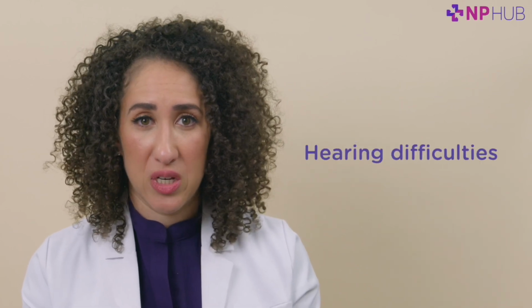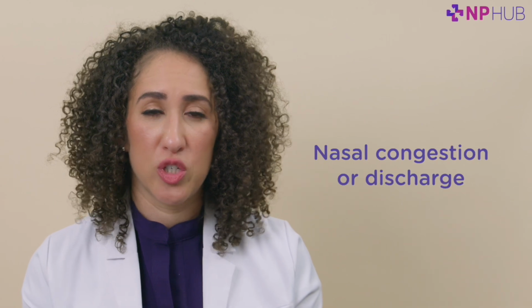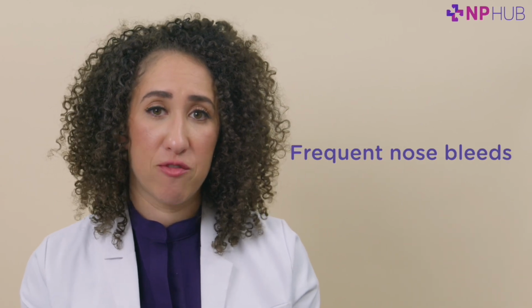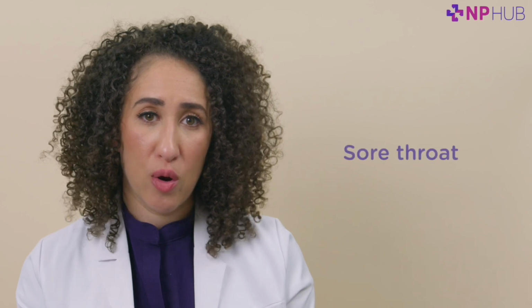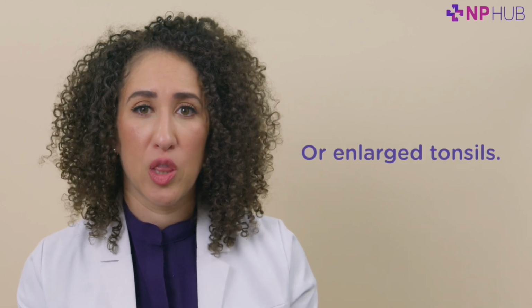For head and neck, inquire about earaches, hearing difficulties, ear drainage, nasal congestion or discharge, and frequent nosebleeds. Be sure to mention if the child has a history of a sore throat, difficulty swallowing, or enlarged tonsils. Finally, inquire about any dental problems, the age of eruption of deciduous and permanent teeth, or mouth sores.